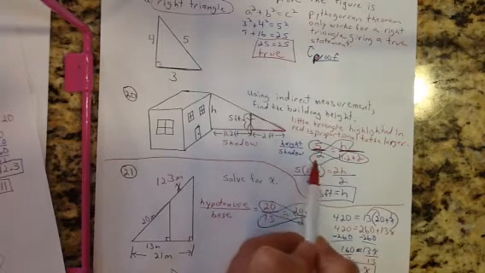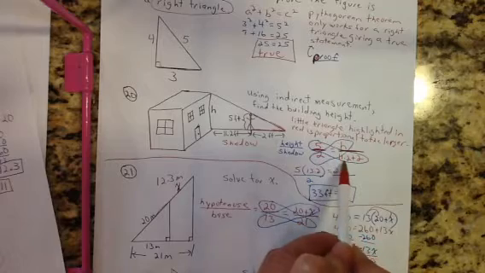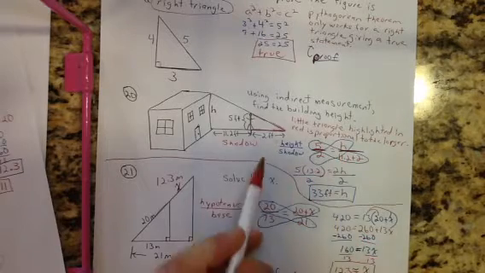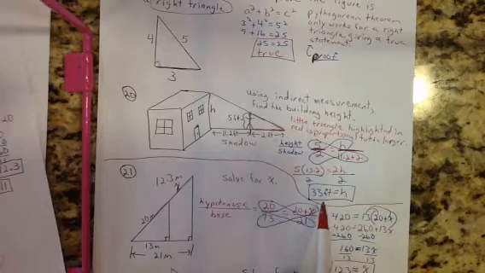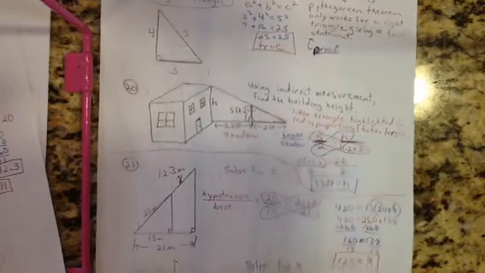So I set up height to shadow as my proportion. Height of the man to the shadow of the man, height of the building to the shadow length of the building. And here's the math for it. You end up with, when you solve it all, 33 feet for the height of the building.